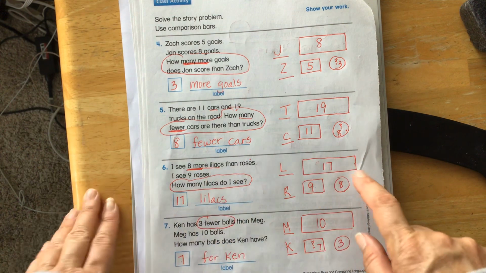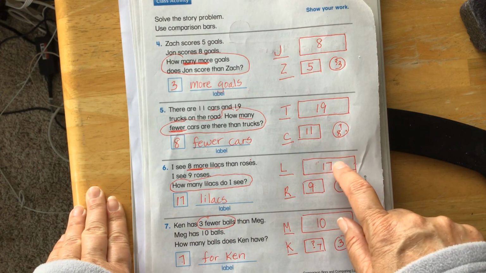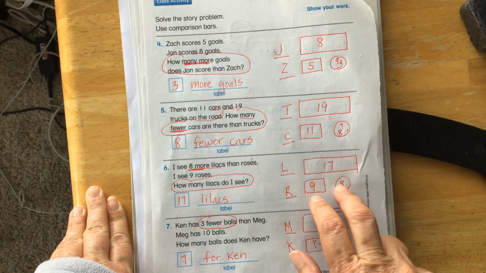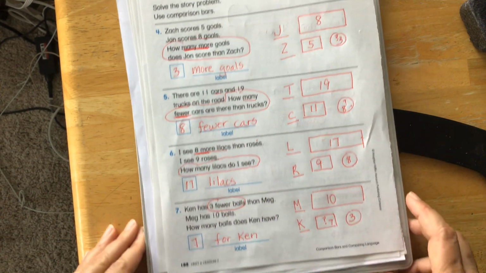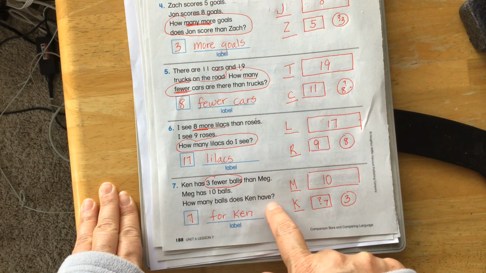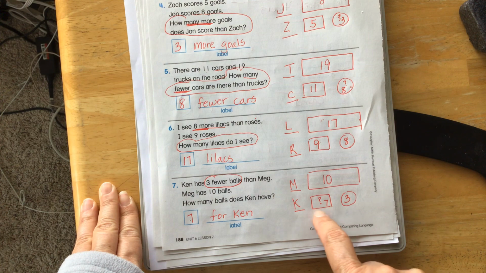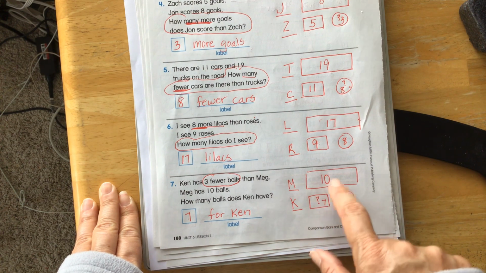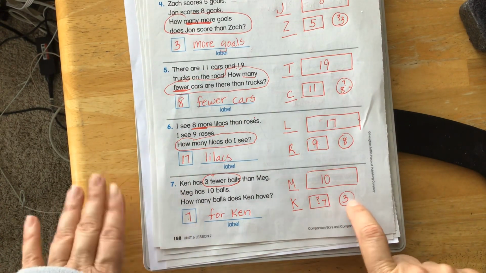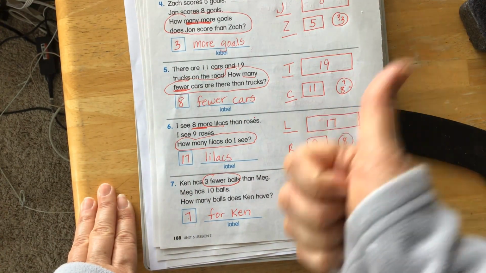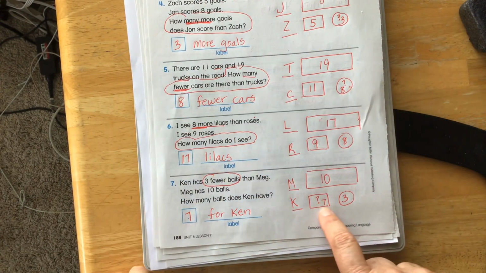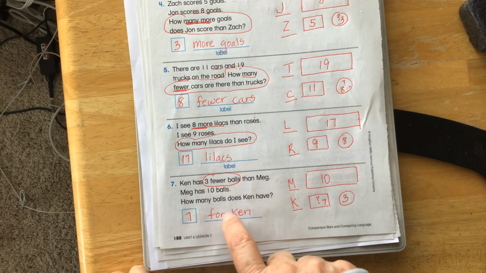How many lilacs do you see? We didn't know how many lilacs there were. We did know this much, right? So if we add 9 plus 8, we should have gotten 17 lilacs. Down here, we were looking for how many balls does Ken have? And that was right here. This is what we weren't sure about. So we can take 10, take away 3, and we get that 7. Or we can count on and go 3, 4, 5, 6, 7, 8, 9, 10. Either way, we get that 7, and that means 7 balls for Ken.